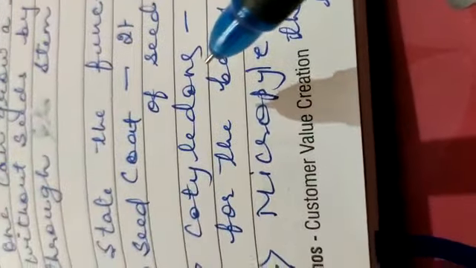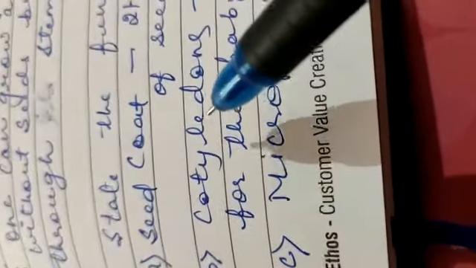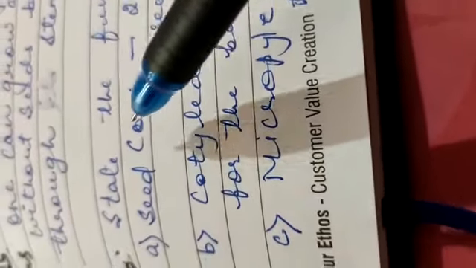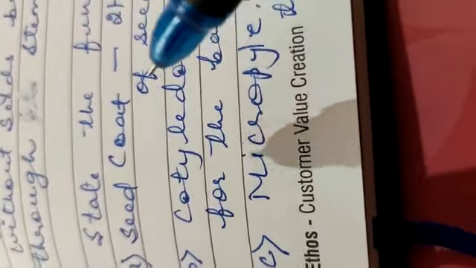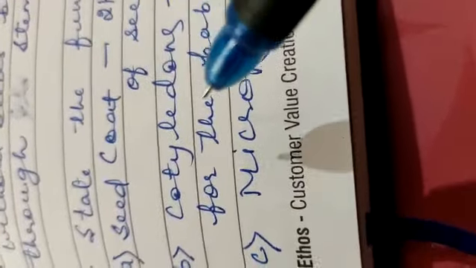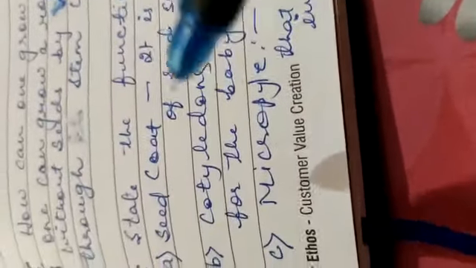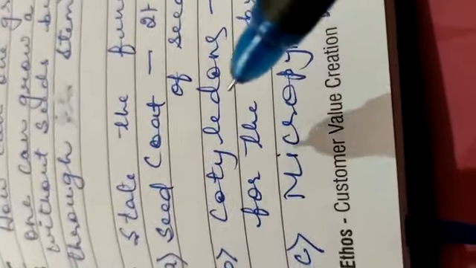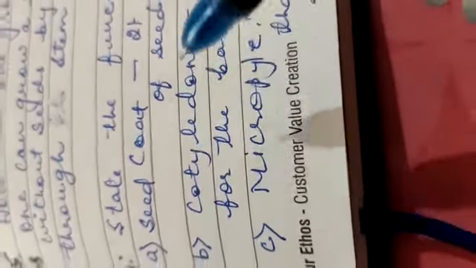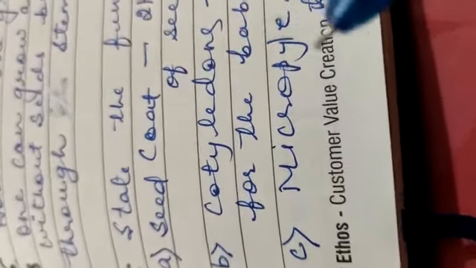Now cotyledons. Cotyledons are the part inside the seed coat. They are also called seed leaves, and they are the food part of the seed. So the definition is: cotyledons store food for the baby plant to grow. Cotyledons may be of one or two types. One means monocot and two means dicot. Examples of monocot are wheat, rice, and of dicot are pea, gram, and so on.